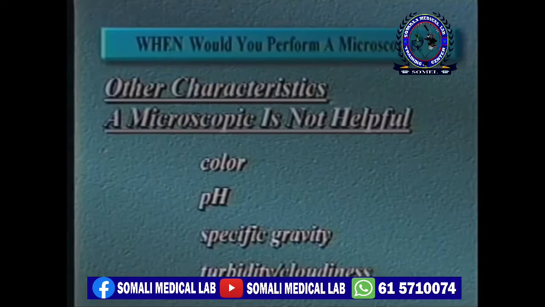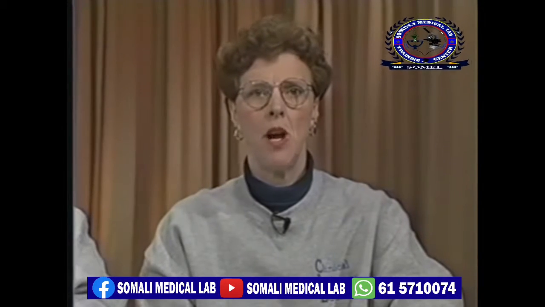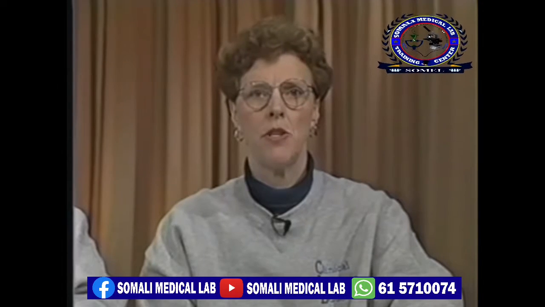The clarity or turbidity of the urine is another issue. Many people perform microscopics on urines with negative chemical screens merely because they're turbid or cloudy. We think you need to evaluate this in your institution for your patient population. In our experience, if the only abnormality is a cloudy urine, the probability of finding clinically significant elements in the microscopic examination is minimal. Now, in the what section, we will do a quick review of the common elements seen on routine microscopic examination of urine.